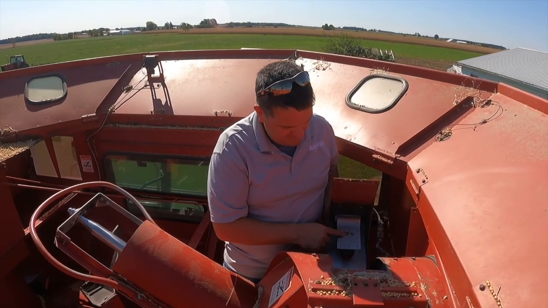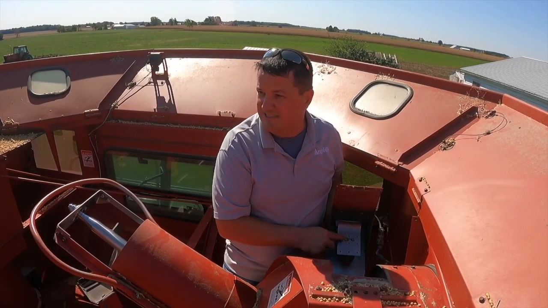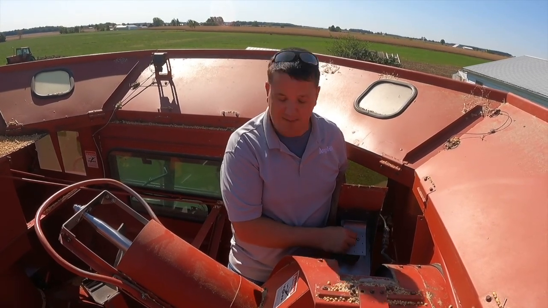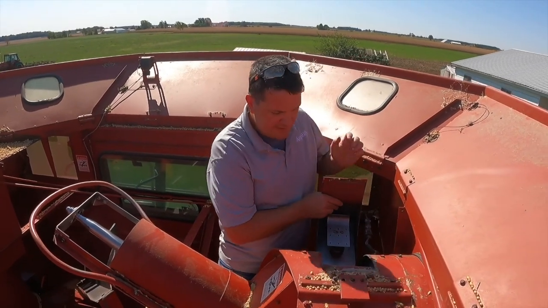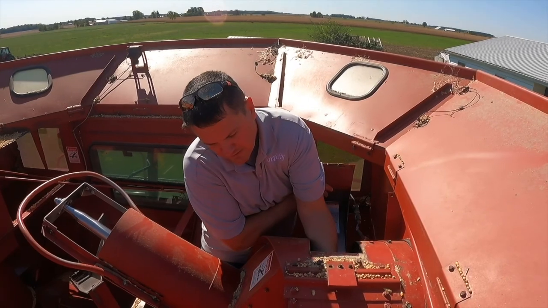And I'm pretty sure this was covered in poly, because they probably would have never left these Allen head bolts sticking out like that. They were buried in poly at one point. It's just, this has seen enough acres that the poly has worn itself off here. So that's basically why we look at this.